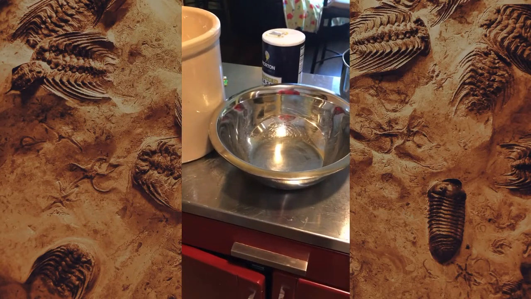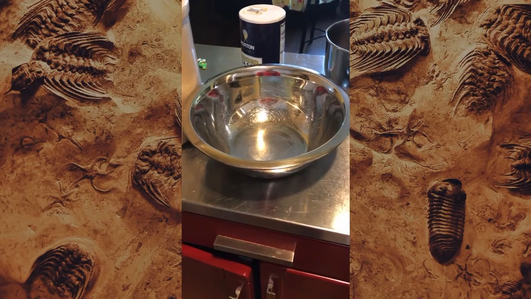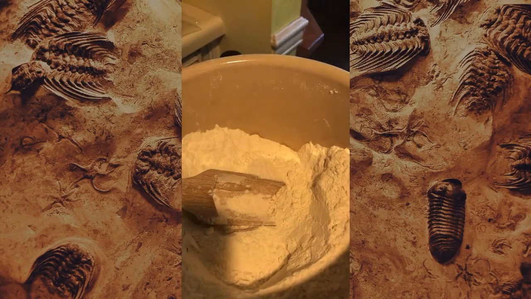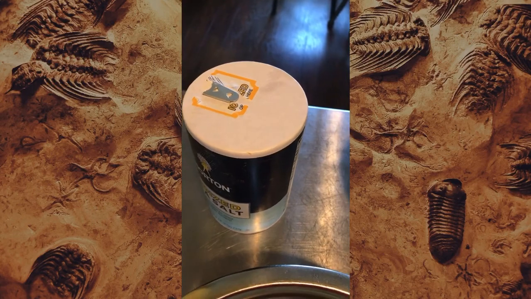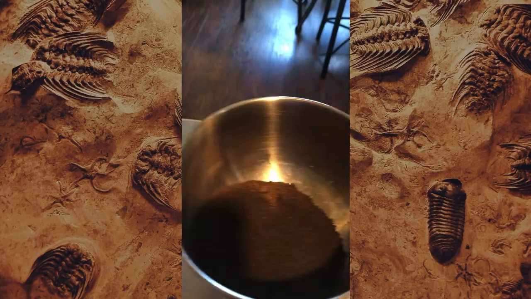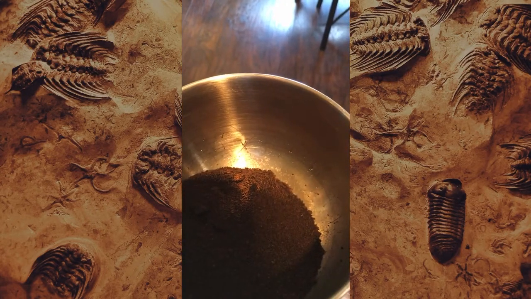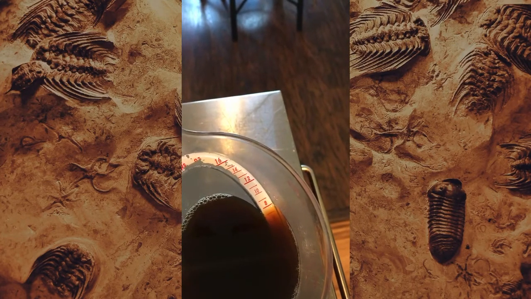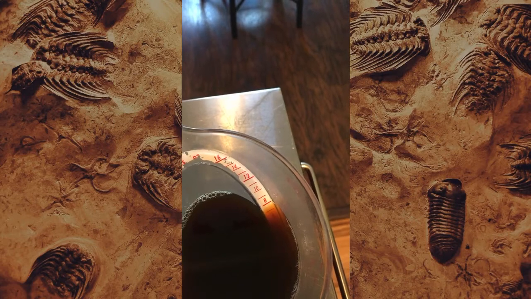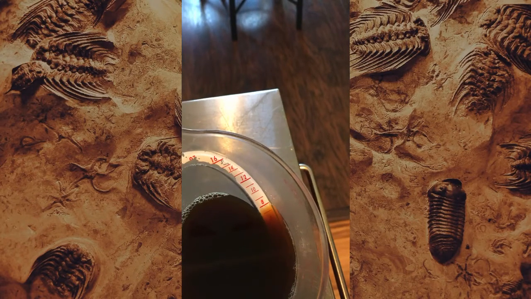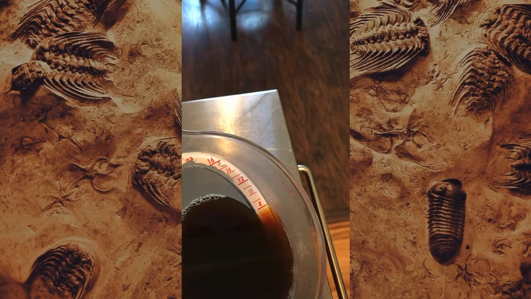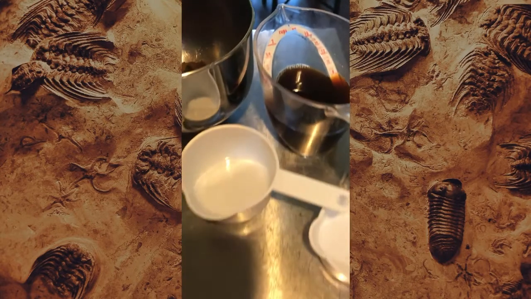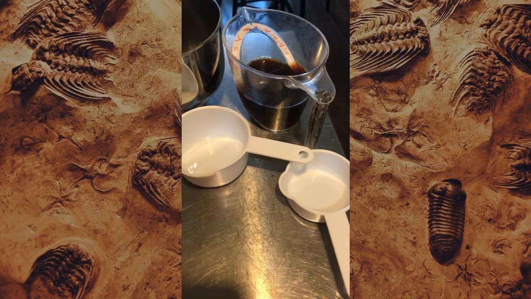Okay, let's take a look at what we need to make our fossil dough. We're going to need a bowl to mix it up in, some flour, some table salt, some used coffee grounds, and some cold coffee. You don't have to use cold coffee. You could use water. Your fossil dough just isn't going to look quite as dark in color if you use water, but it will be fine. And then we're going to use some measuring cups.